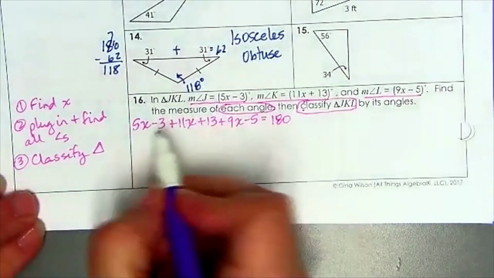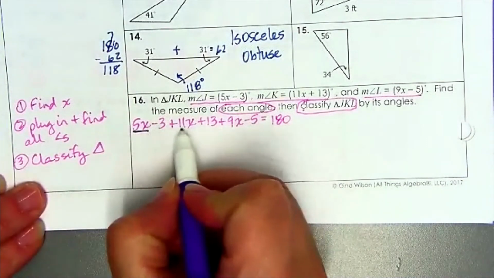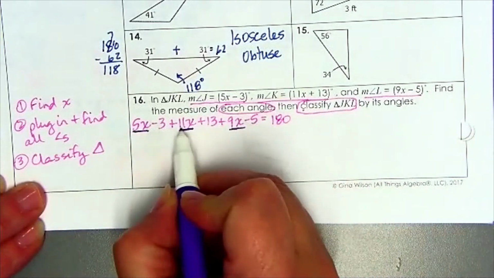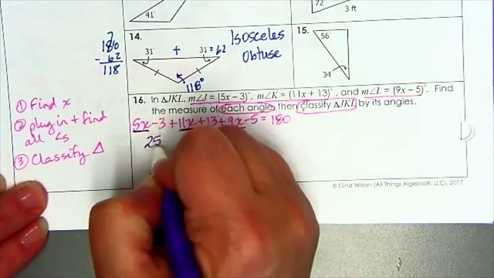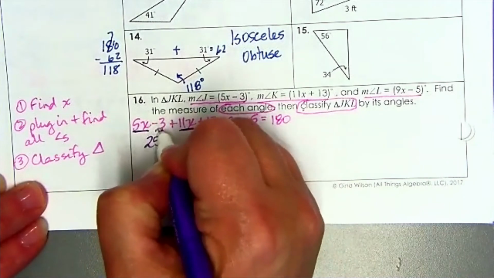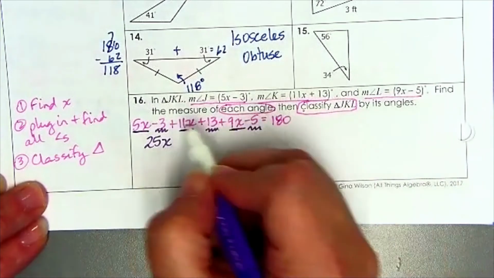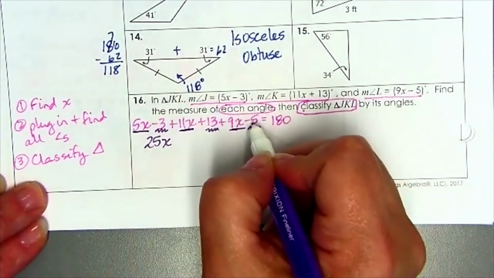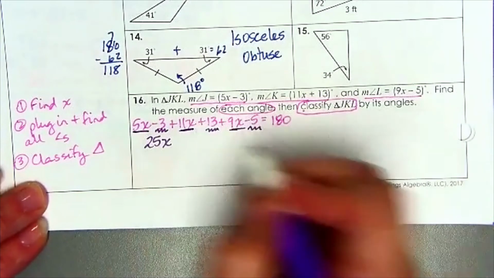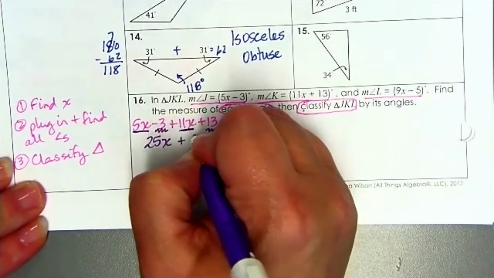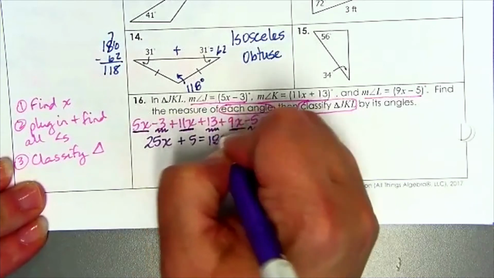And now I combine my like terms. My x terms give me 25x. At the same time, I combine my constants: negative 3 and negative 5 is negative 8, plus 13 gives me plus 5, equals 180.